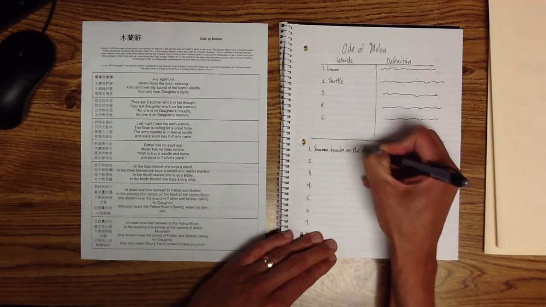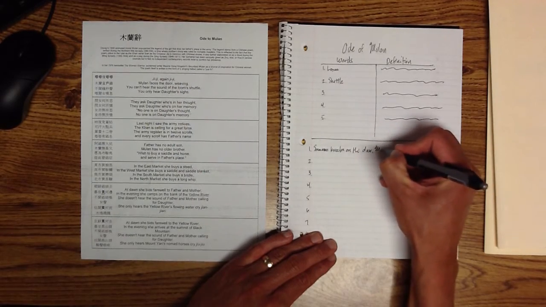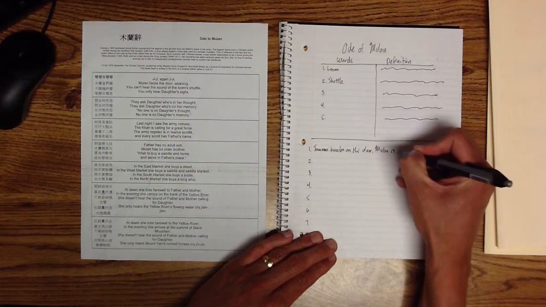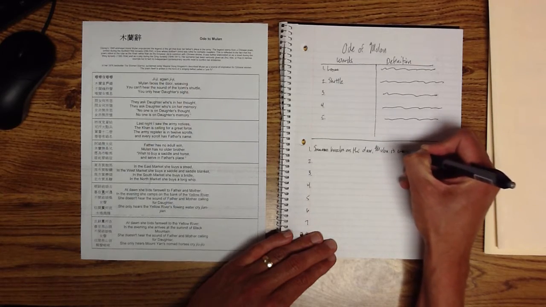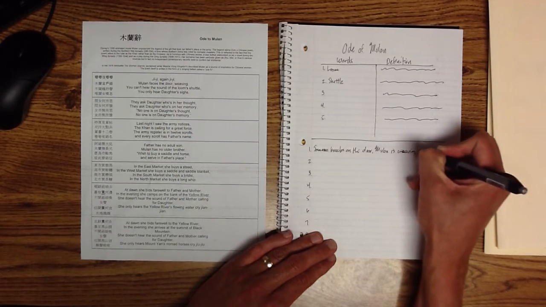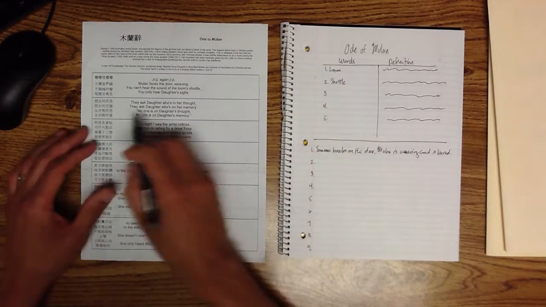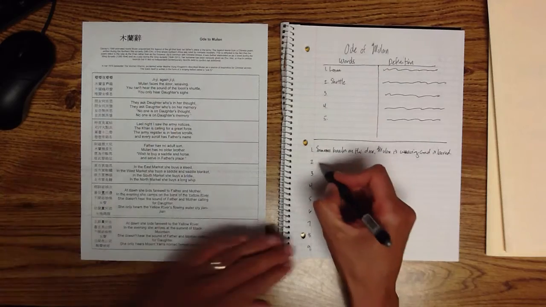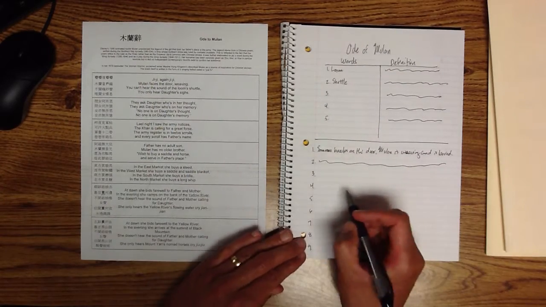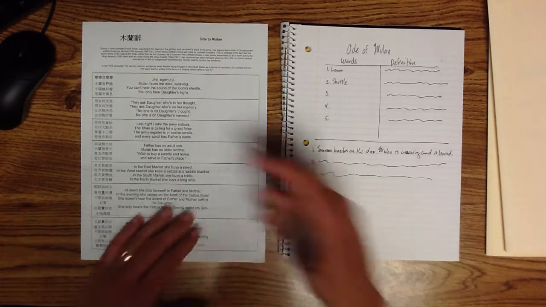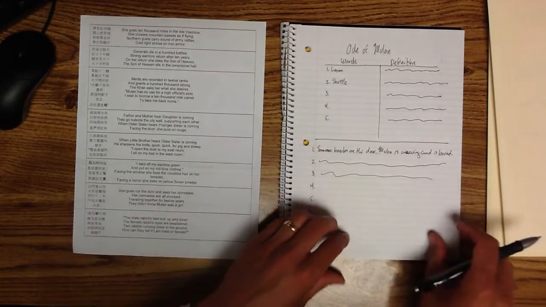The door. Mulan is weaving and is bored. Okay, then I read the second one. Figure out what it is. I'll write that in here. Next one, write it in, and I'll go through all 15 and get this written in.